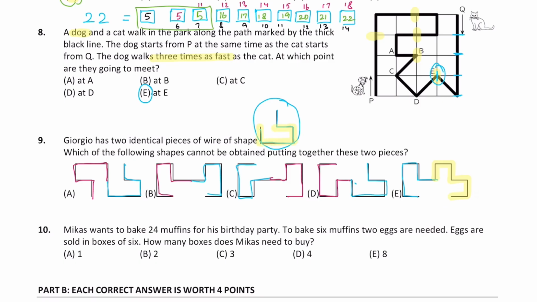Because if it were, it would be something like this, right? And we don't have that. So obviously E is something that cannot be put together. Awesome.